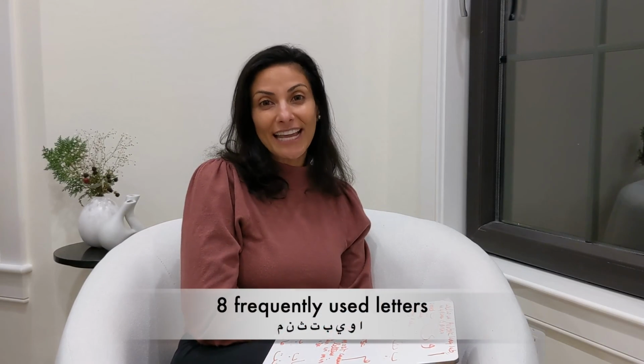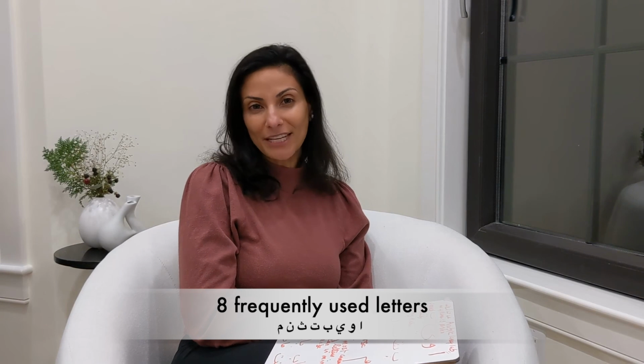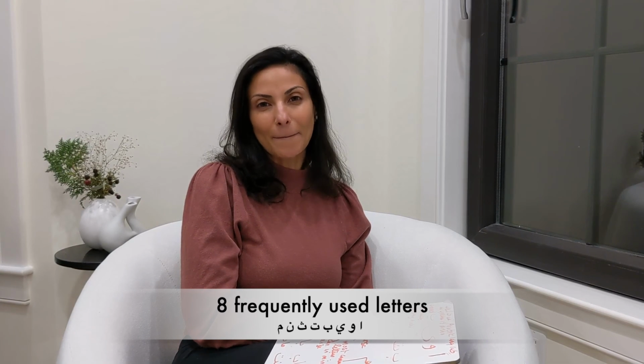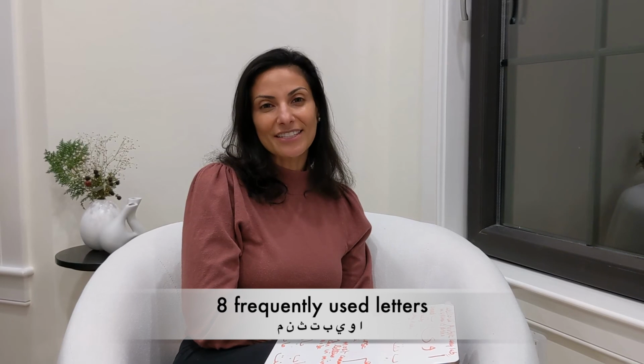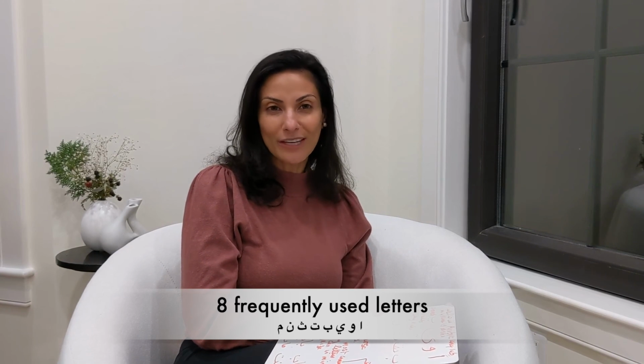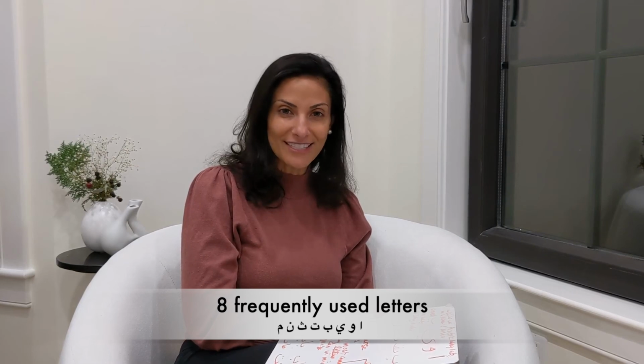Now you've learned to read 8 letters from the Arabic language in minutes, and you can put them together and make words out of them. You can also look at Arabic text and see if you can find these letters.